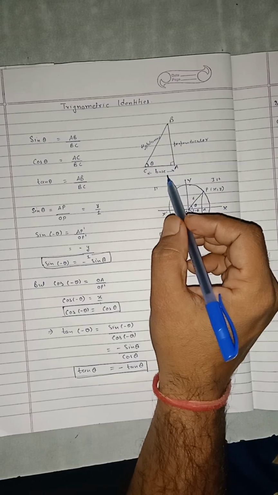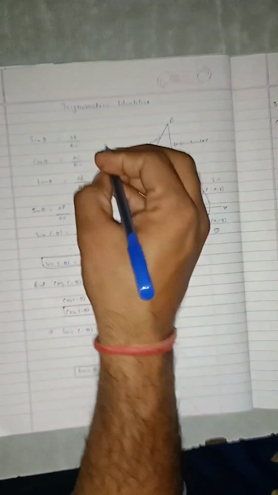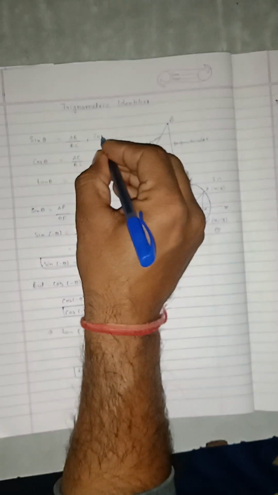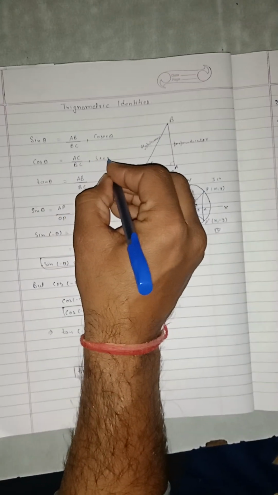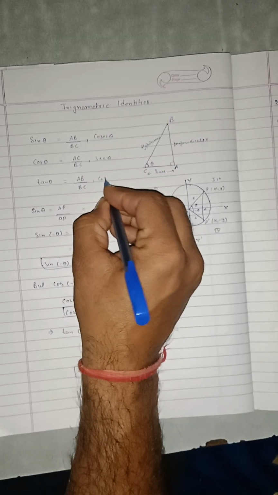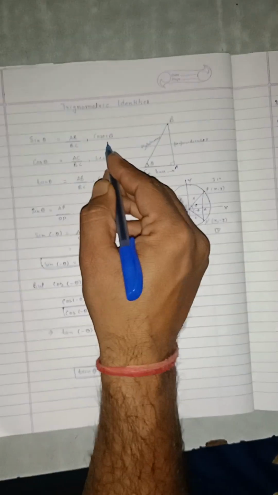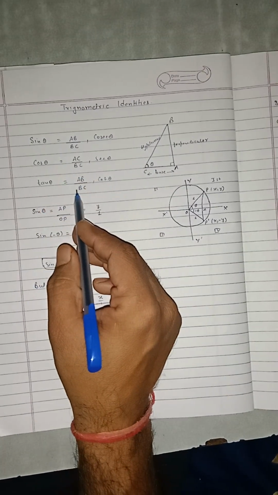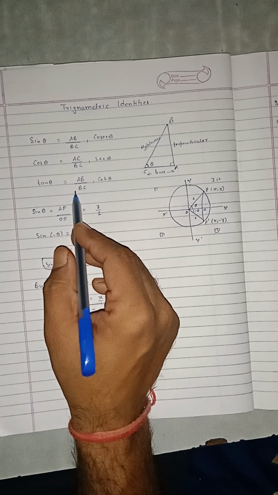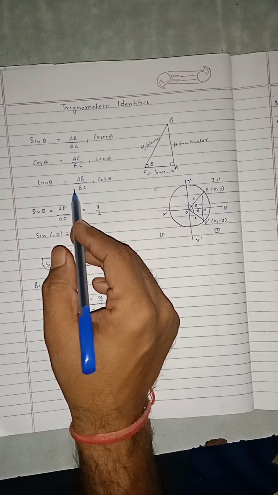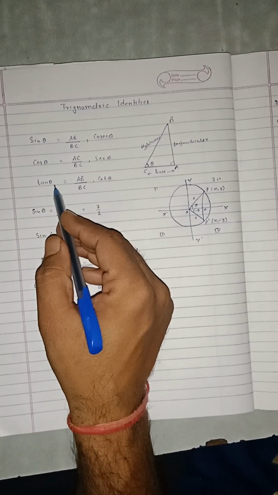And the remaining values cosec theta, sec theta and cot theta are just the reverse of all these values. So this portion of trigonometry we have learned in class 10th, and we have learned to find out the values of sine theta, cos theta, tan theta.